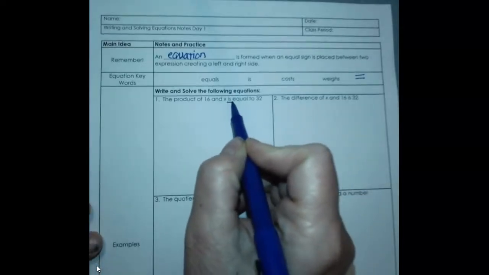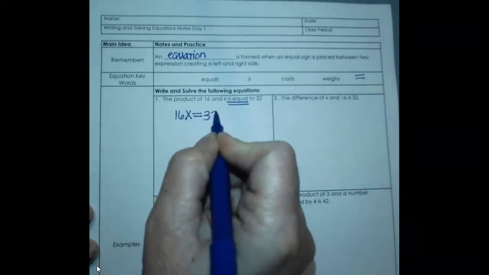So we have: the product of 16 and x is equal to 32. Sometimes I say "equal to," "is equal to"; that means we're going to have an equal sign. The product of 16 and x, as we recall, product means multiply. So we're saying 16 times x is equal to 32. Okay, we wrote an equation.